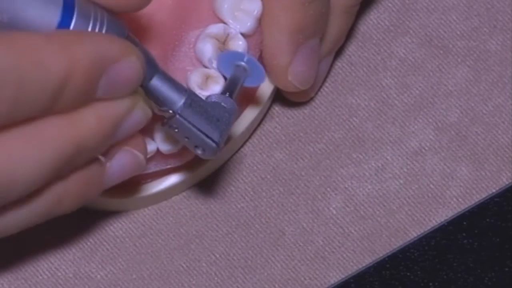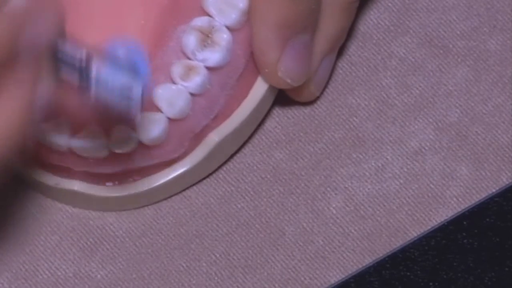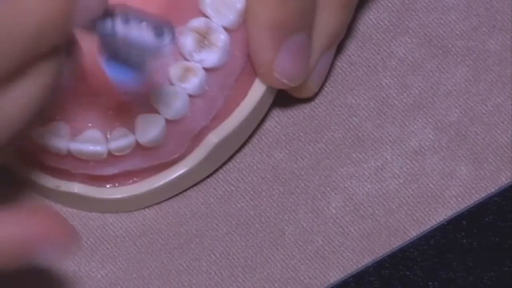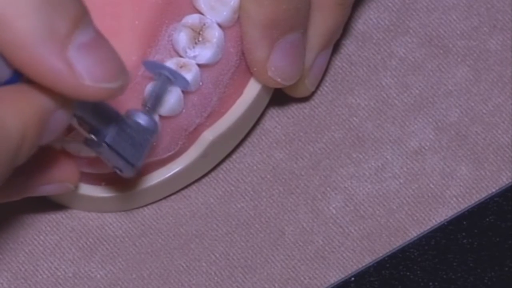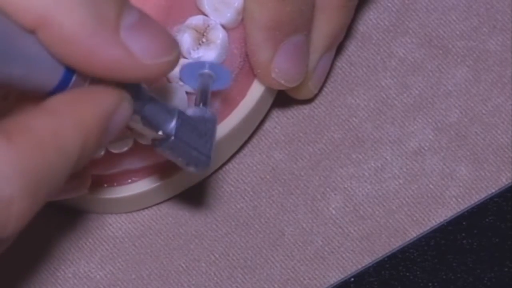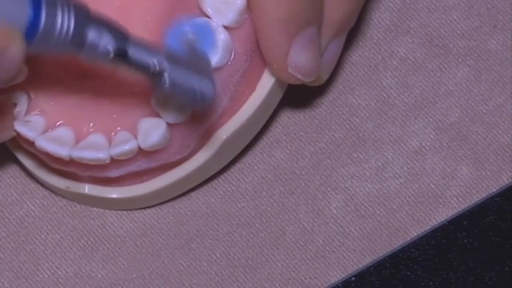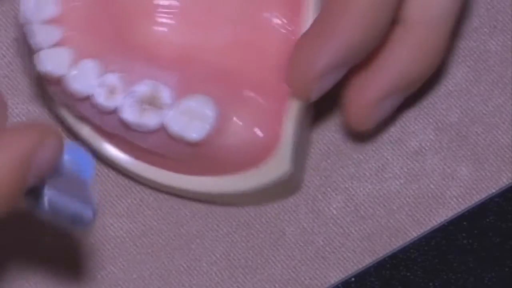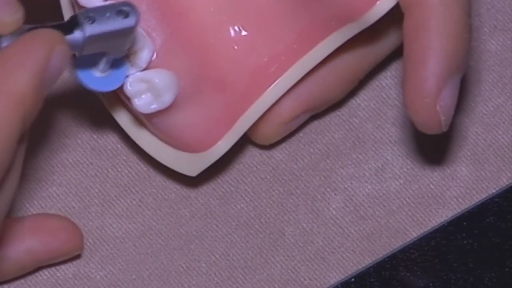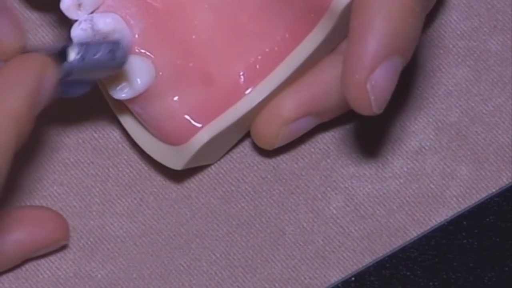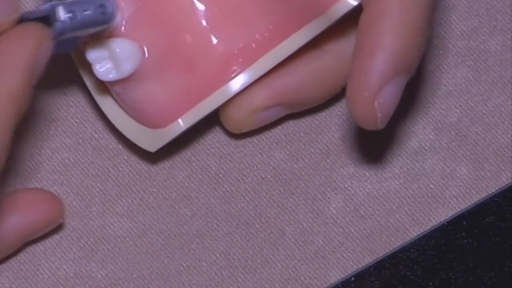That's why the handpiece must work slowly. You don't have to have a full pressure on your foot control, otherwise you're gonna open the contact point. And this is the only thing that patients understand on their posterior restorations, if the floss goes in within the contact point.